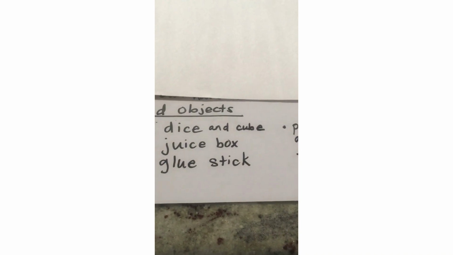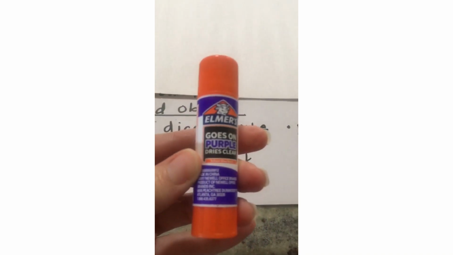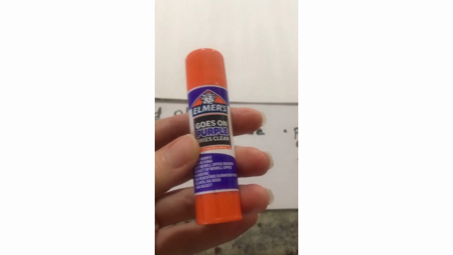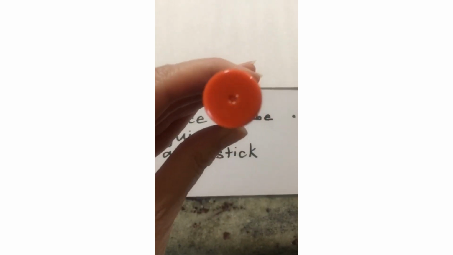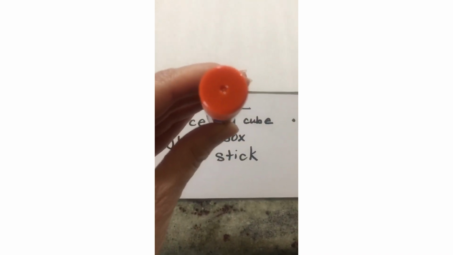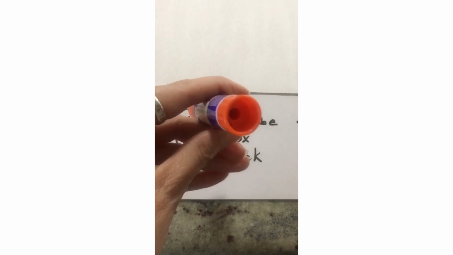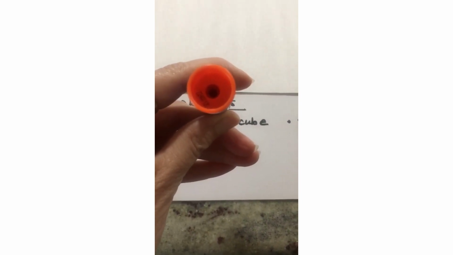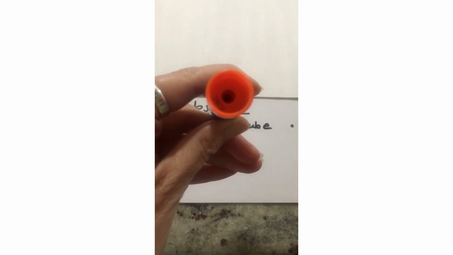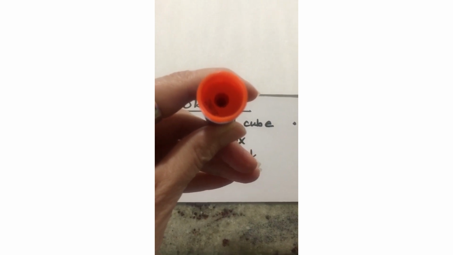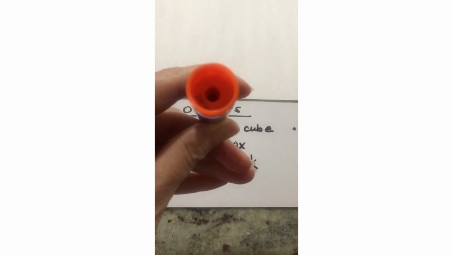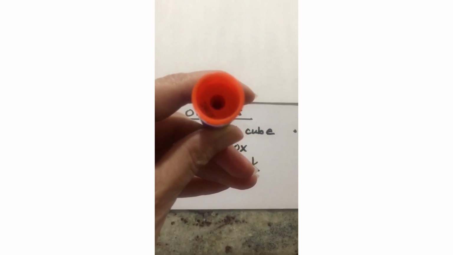The last object I want to show you is this glue stick. If you see this glue stick, you'll notice too that when you hold it up and you see the flat surface on the top and the bottom, the shape you will see is a circle. Now it does not have any straight lines, it has curved lines, and it has no corners. It's the plane shape called a circle.